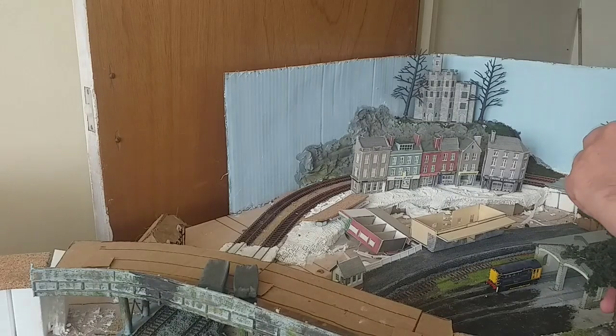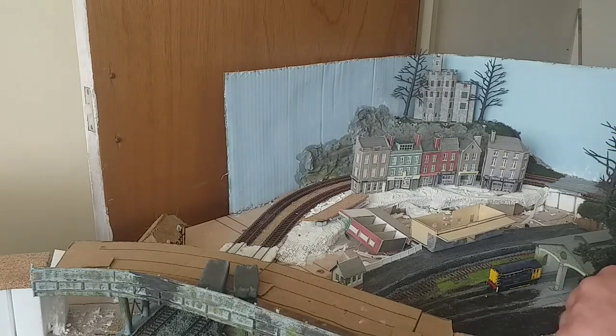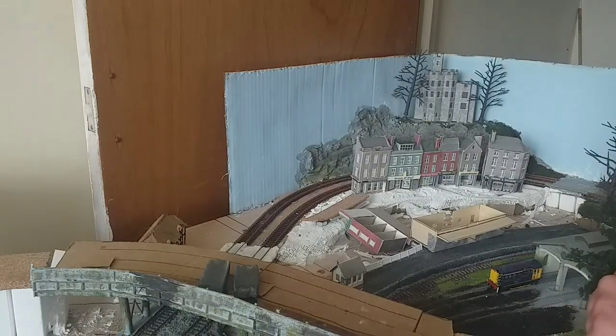So I just saw these tree armatures at the Bluebell Railway Model Railway weekend. I just thought I'd give them a try. Not a bad product if you just want trees quickly. They do the job.